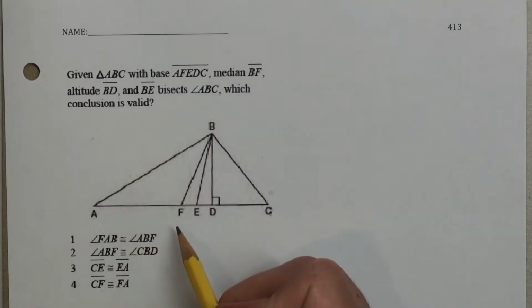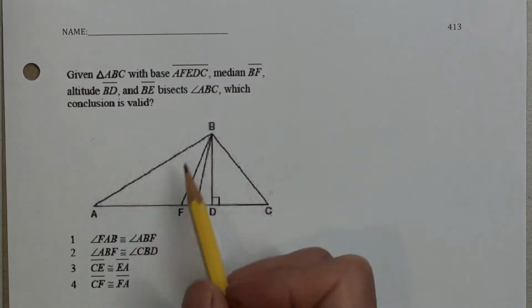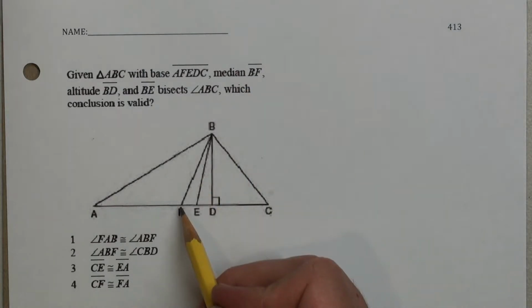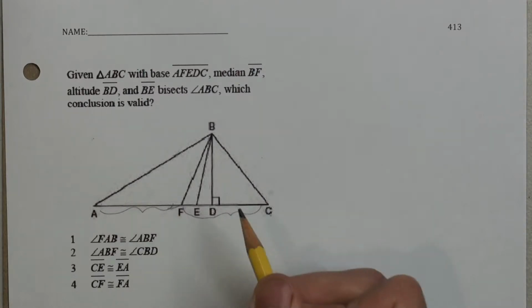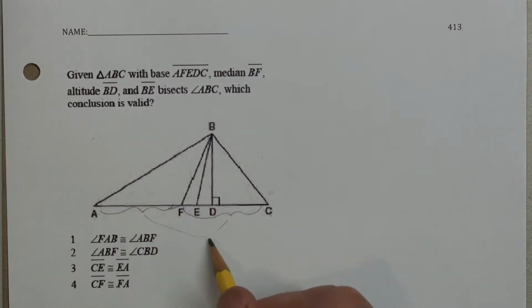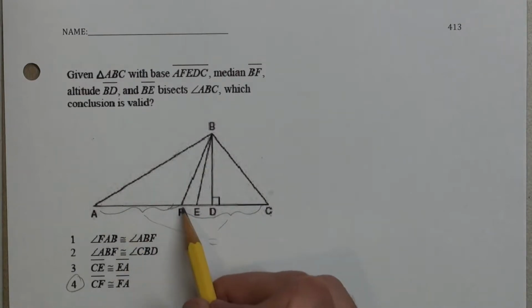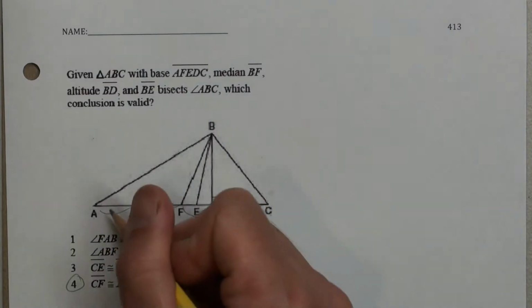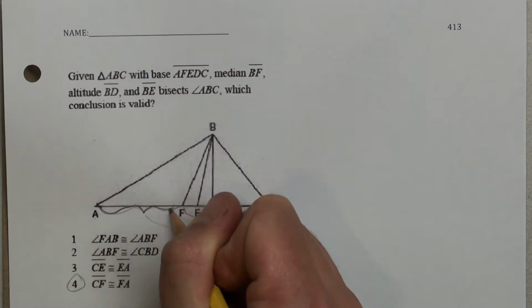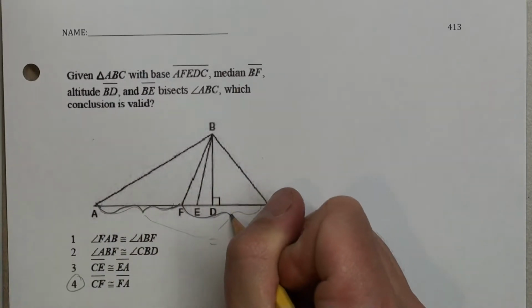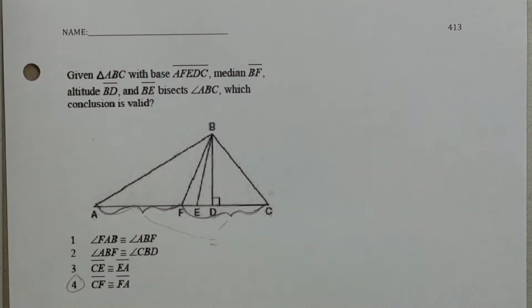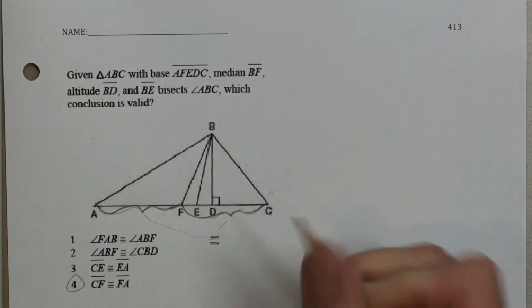Okay, we got a bunch of information here. If we have a median BF, we know that AF and FC will be equal. So there it is. Okay, because a median bisects the side. So AF, and let me try to draw that a little better. AF and CF would be congruent or equal. Okay.